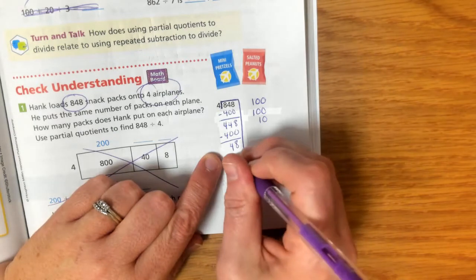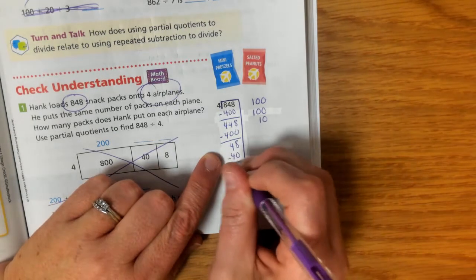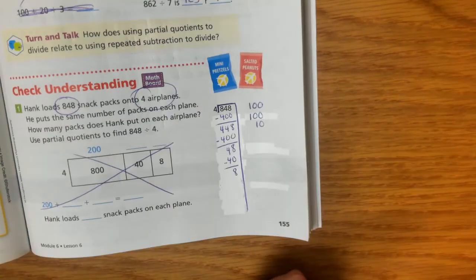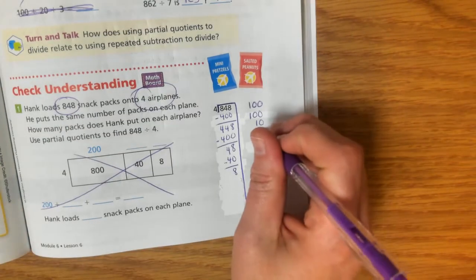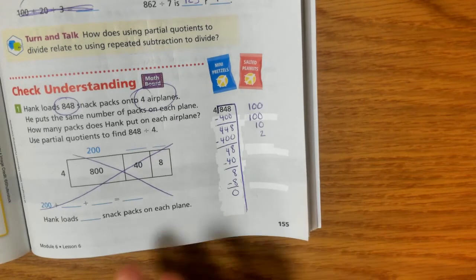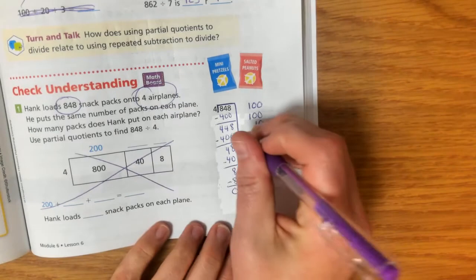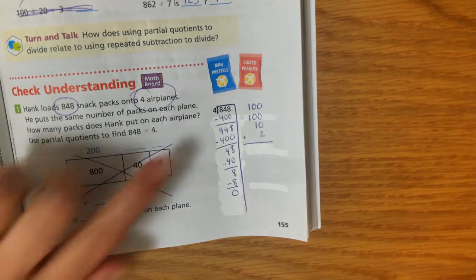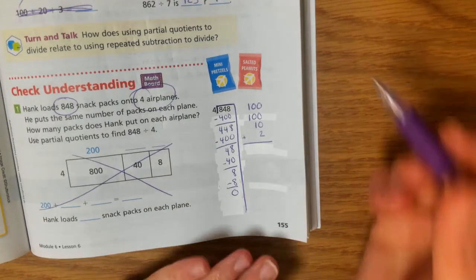10 times 4 is 40. And now I have 8. I know I can multiply something by 4 to get 8. I could do 2, right? 2 times 4 is 8. Gets me to 0. If I get to 0, I know I've done well, and I don't have any remainder. Or if I get less than that number, I know I've done well because I've got to my remainder.